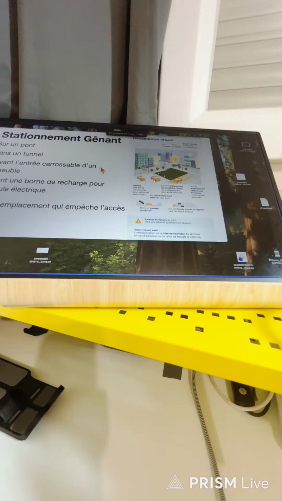Okay, you park sur une place qui empêche l'accès, a place that is preventing other people. Let's say there is a travail, for example. That place where they are working, where trailers will come in and go out, and you park your car there. That's what they call sur une place qui empêche l'accès. That's what this one means. If you park there, it is stationnement gênant.